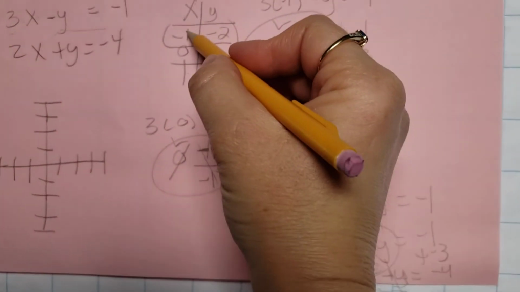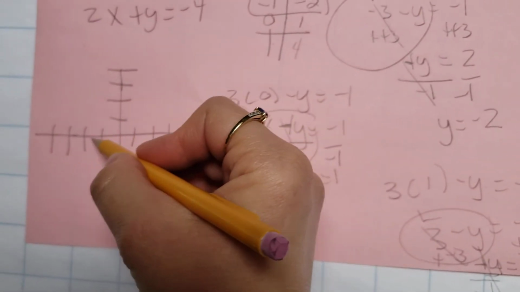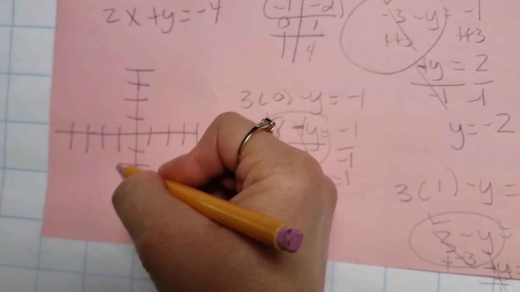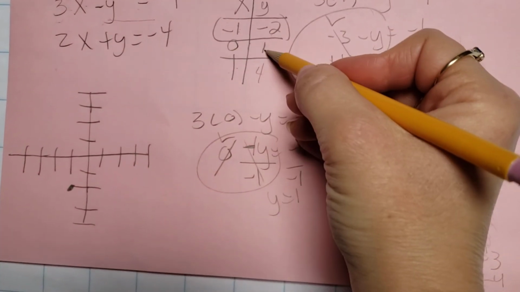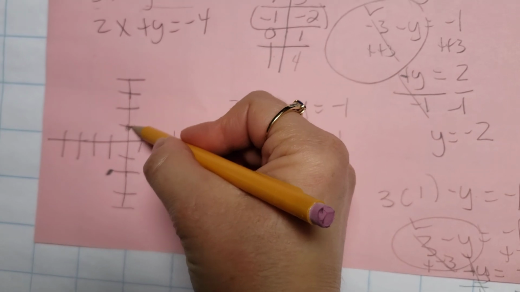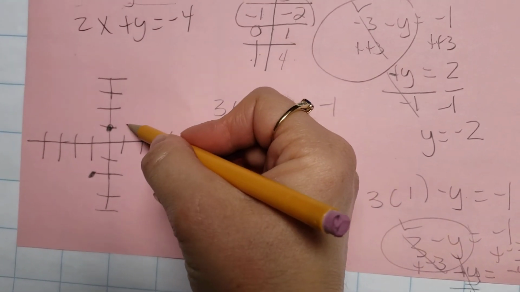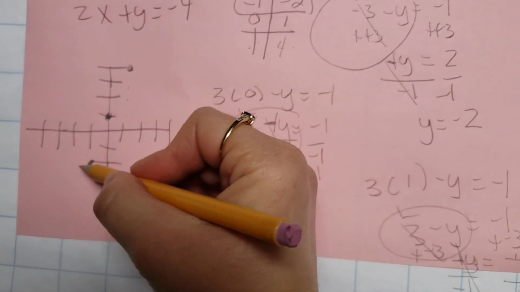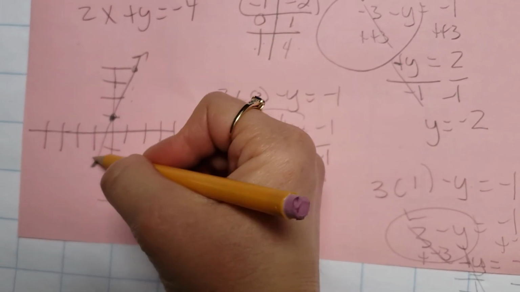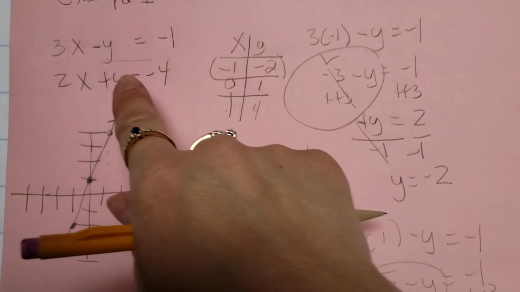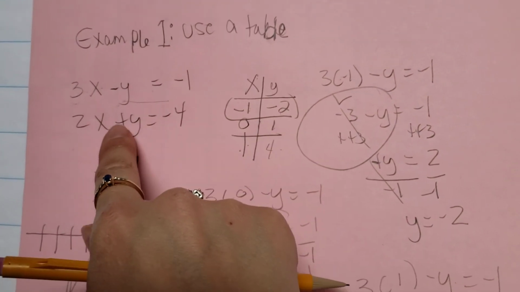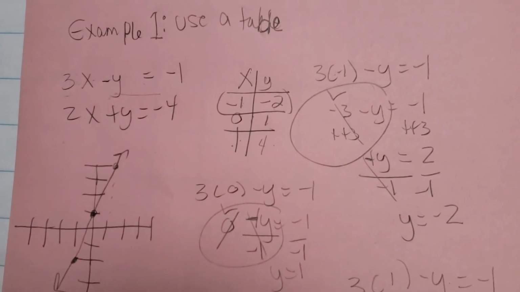All right, so my first point, -1, -2. So -1, -2. And then 0, 1, so 0, 1, and then 1, 4, so 1 for the x, and then 1, 2, 3, 4, and there's my first line. Now, of course, to find a solution to where these two lines cross, I'm going to have to now graph this one, the same way.